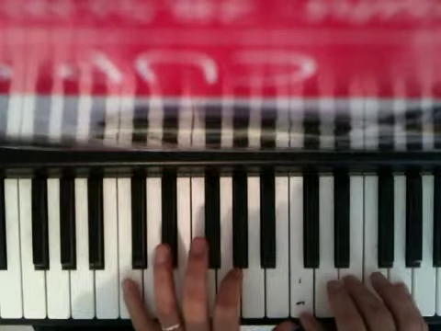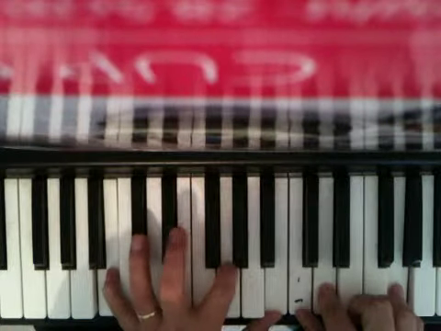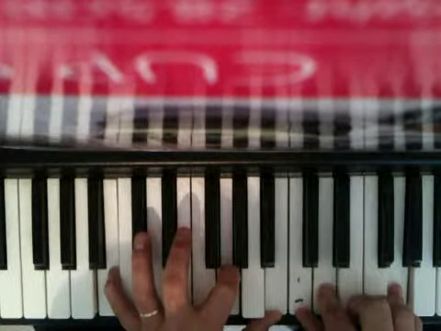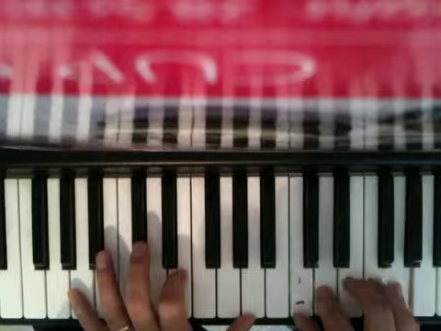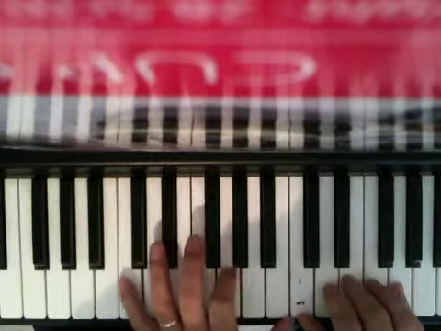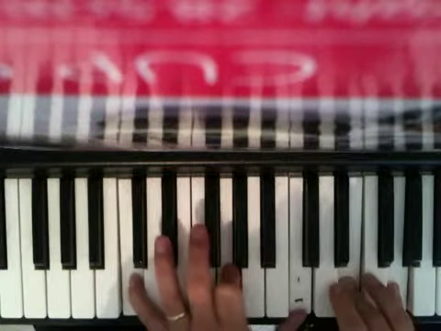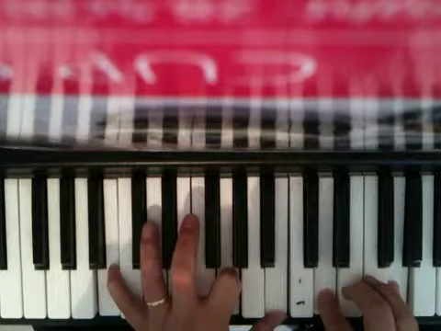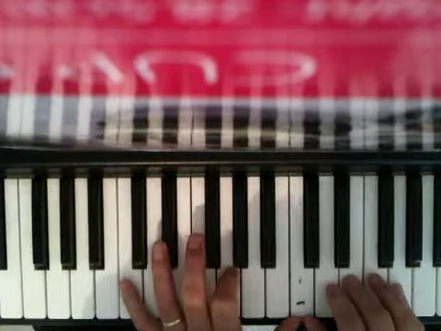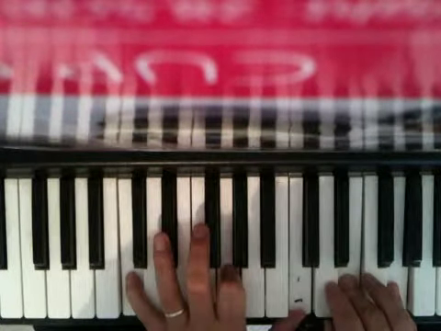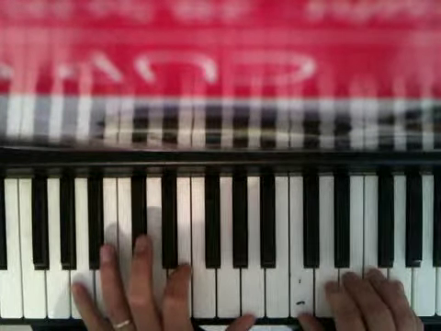Let's do that again. C. Walk it down to B with a 2. Remember to play that G in the left. Then an A with a 3. Coming back up. 3 in the right. B with a 2. A with a 3. Again. C with a 3. B with a 2. A with a 3, sorry.